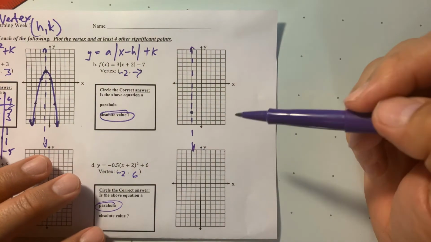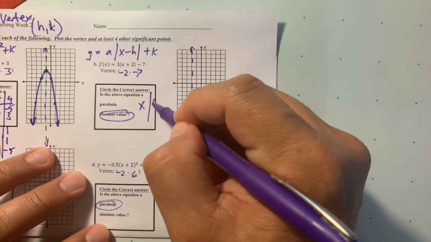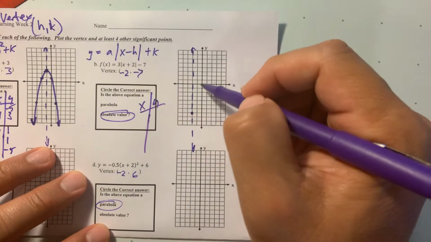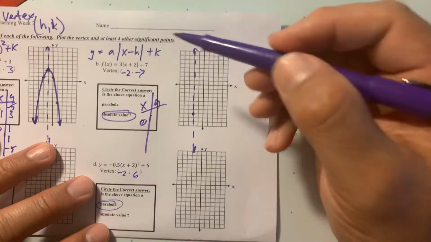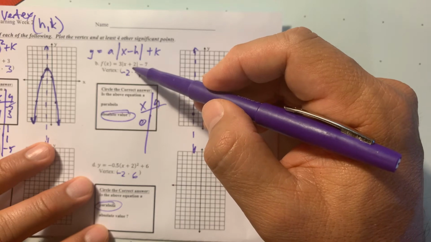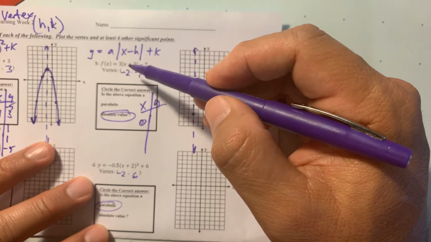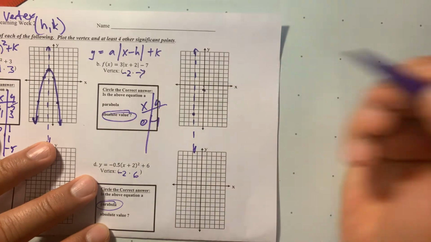And then it's going to be V-shaped and it's going to open upward. So now I need to figure out some other values to help me sketch this graph. I'll try, say, x is 0. What's the y-intercept? Where x is 0. Okay. 0 plus 2 is 2. Absolute value of 2 is 2. 2 times 3 is 6. 6 minus 7 is negative 1. So I have 0, negative 1.